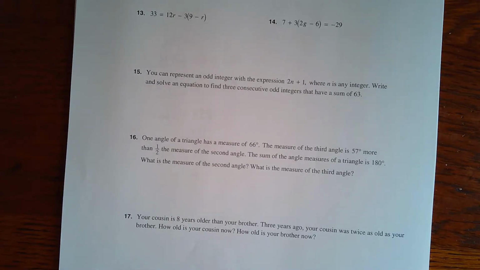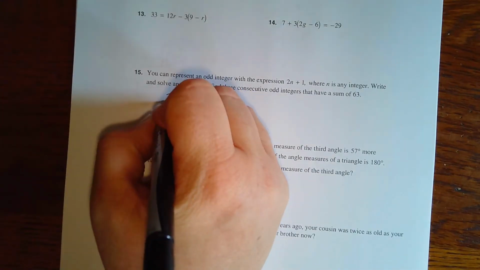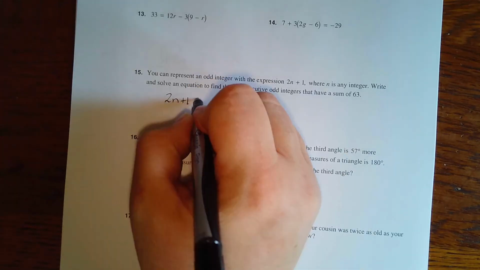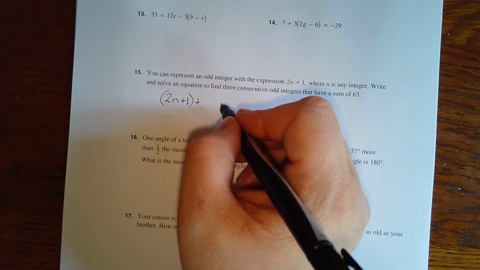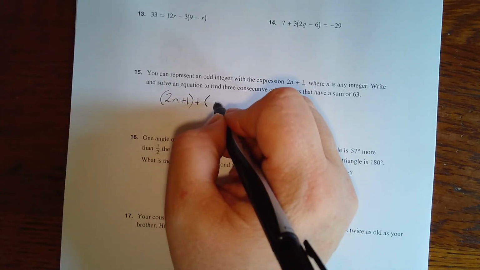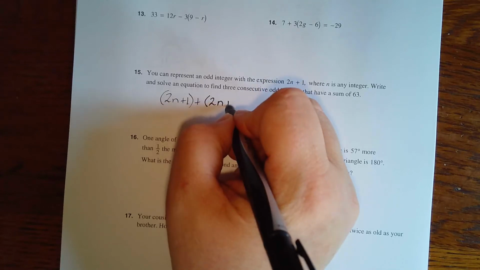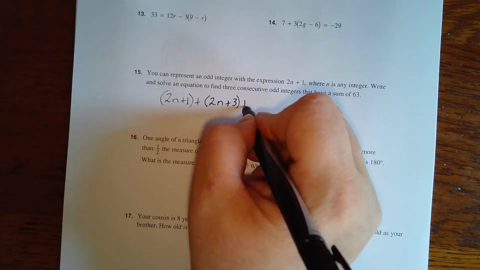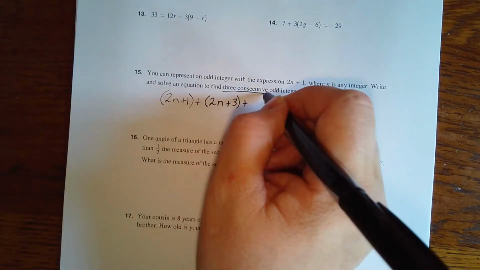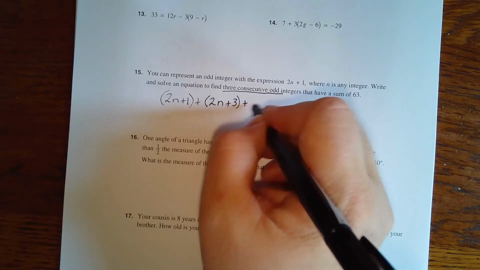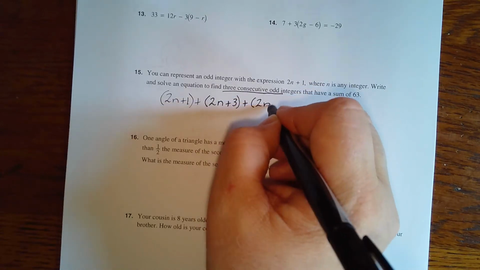Okay, to start with, it said you can represent an odd integer with the expression of 2n plus 1. The plus 1 is the first one. So to write this, we're going to have 2n plus 1. To get to the second one, we have to add another odd integer. So if we're going to add another odd integer, instead of having plus 2, it's going to have to be plus 3. And then since it said we're looking for 3 consecutive odds, we're going to have another odd at the back. So it's going to be 2n plus 5.